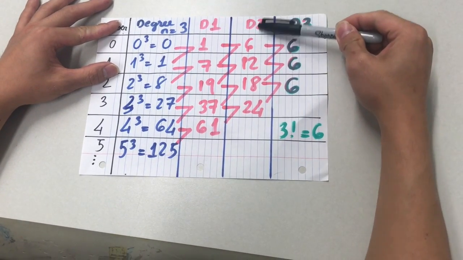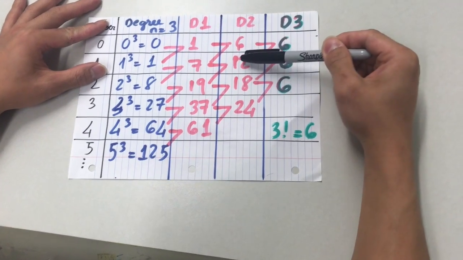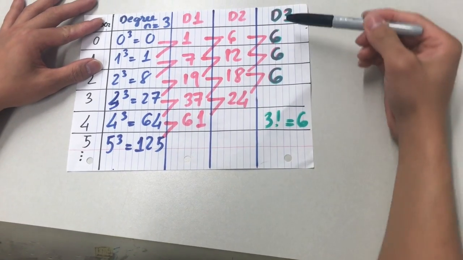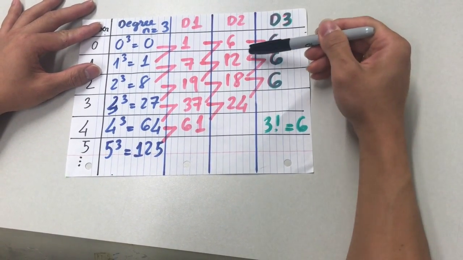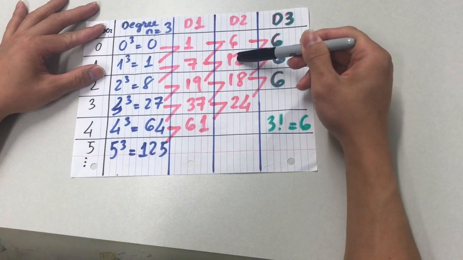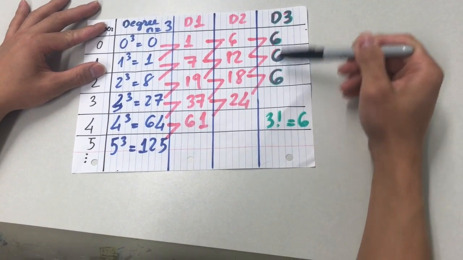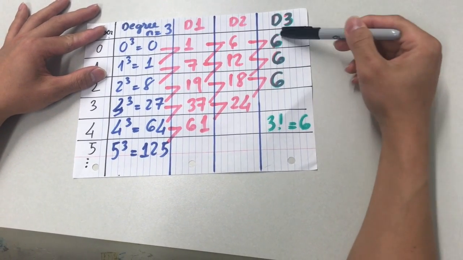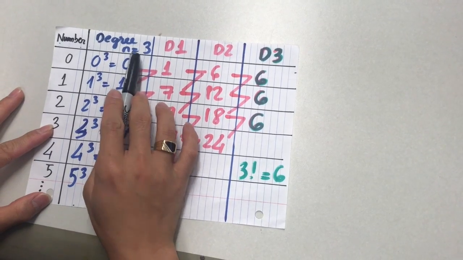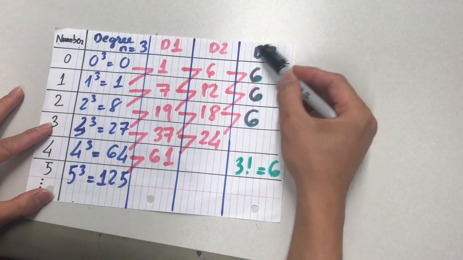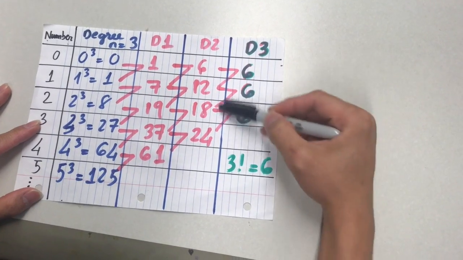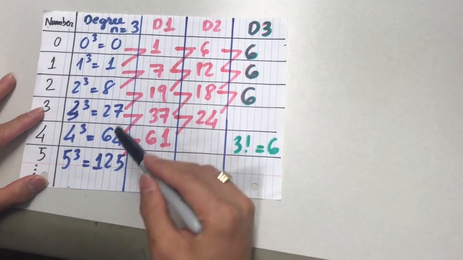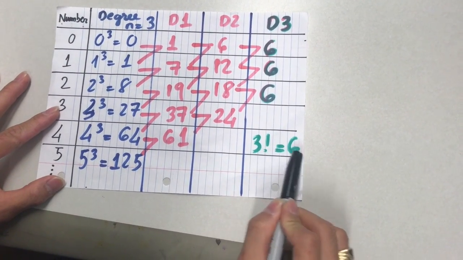And then I find the differences 2. I have 6, 12, 18, and 24. And then difference 3 is 12 minus 6 is 6, 18 minus 12 is 6, and 24 minus 18 is 6. And look, this is also my common difference, because they're all the same. When the power is 3, there are going to be 3 differences until I get to my common difference. I call it the factorial difference of 3, which is 6. In other words, 3 factorial is 6.